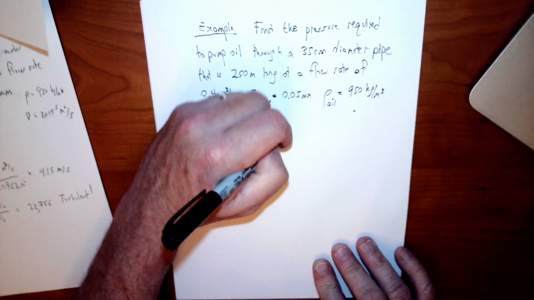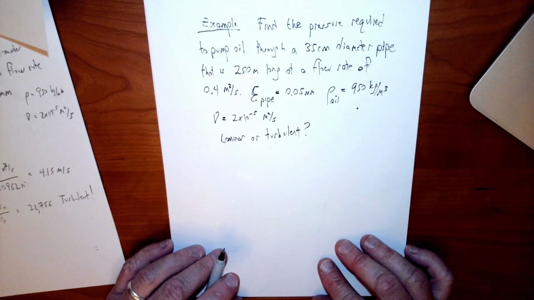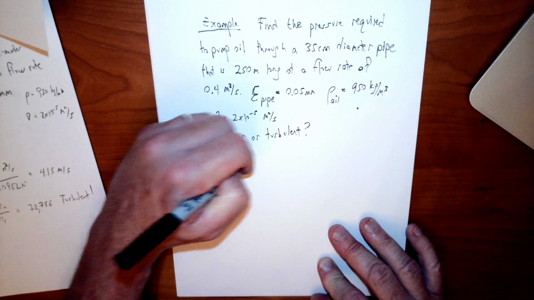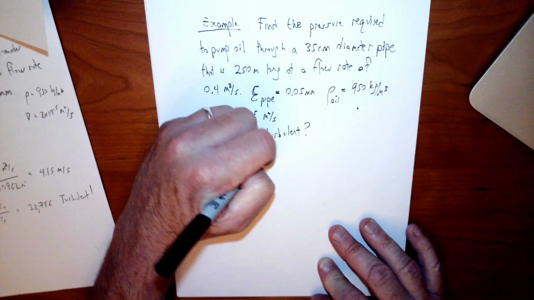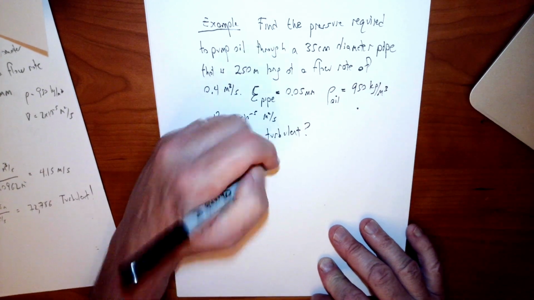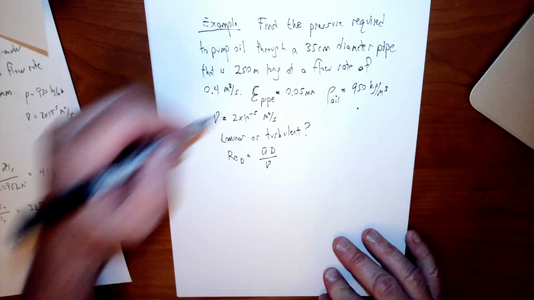How are we going to check that? Well, we check that with the Reynolds number. We know that the transition to turbulence occurs at a Reynolds number of 2,000 based on D. So we need the Reynolds number based on the diameter of the pipe. That's the average flow velocity times the diameter of the pipe divided by the viscosity. The average flow velocity we can find based on the flow rate.